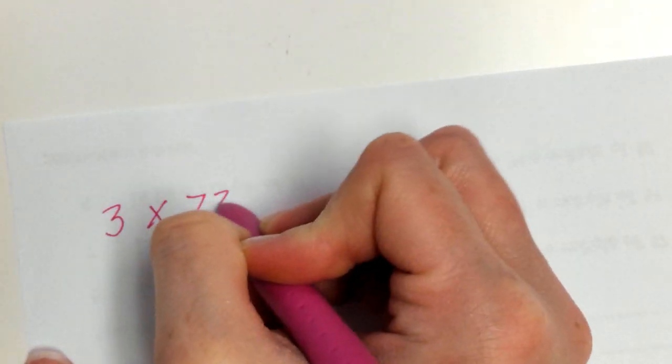So if I were doing a multiplication problem, and let's say I'm multiplying 3 times 73, right? Okay? And I wanted to solve this multiplication problem.